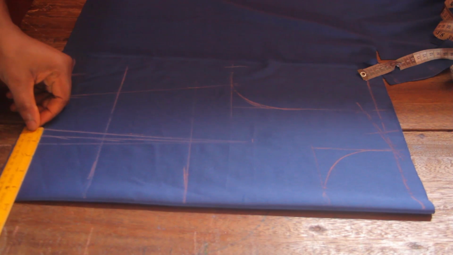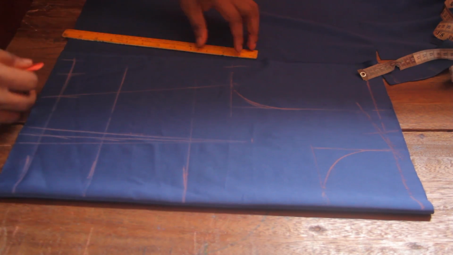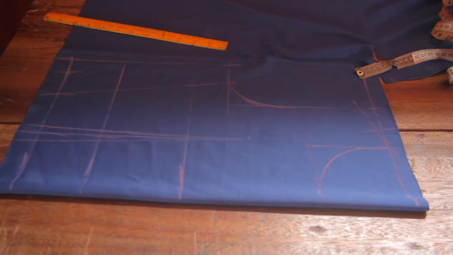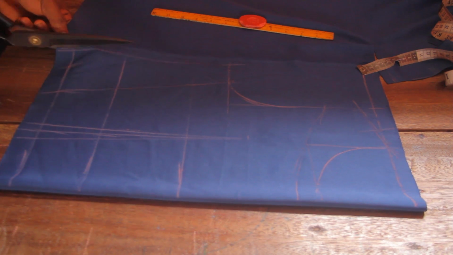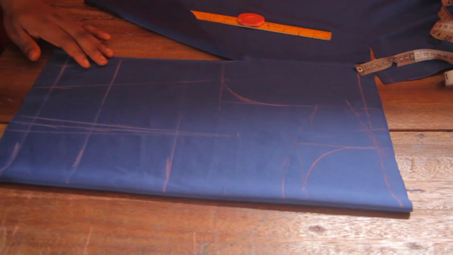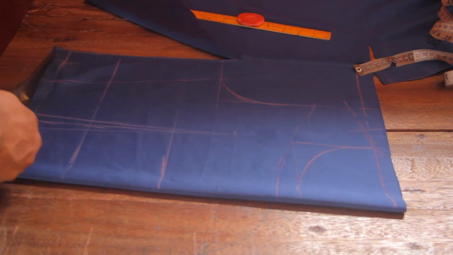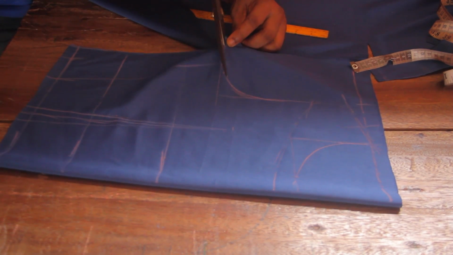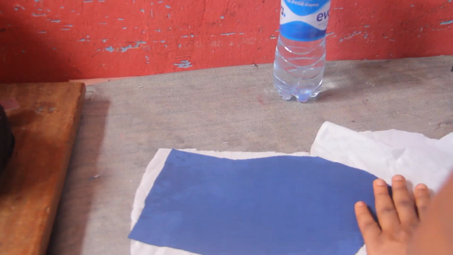So from the center line that I drew, I added half an inch to the bottom and then did my back dart. Whatever the dart has taken, I have replaced on the side. So you cut it out.